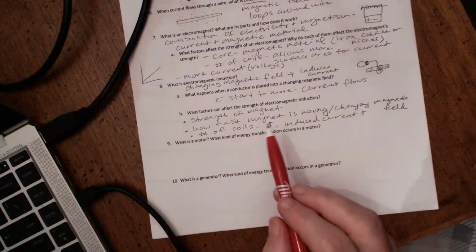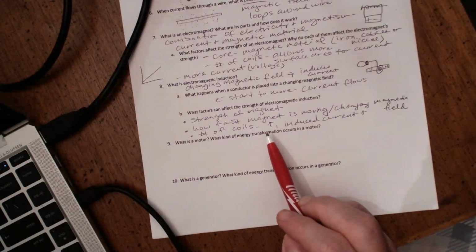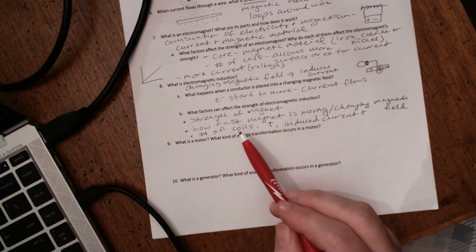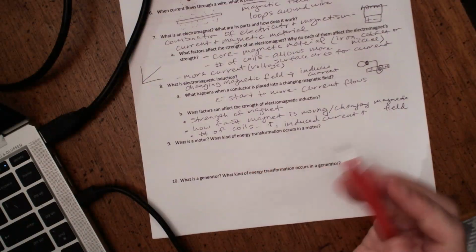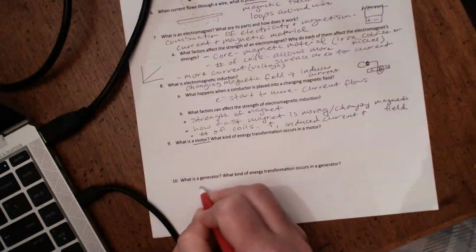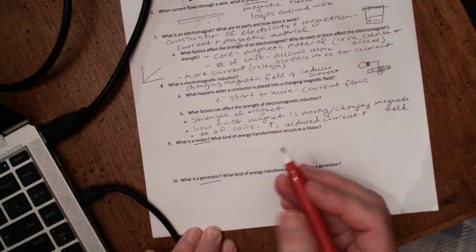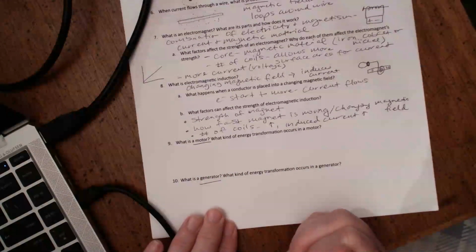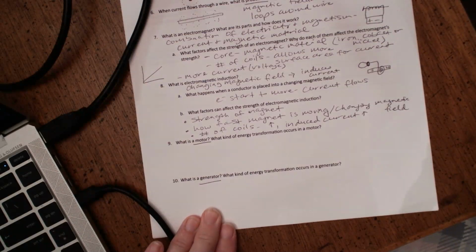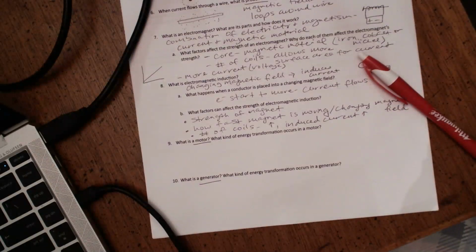And then we talked about some ways that electromagnetic induction is used out in the world. We talked about motors and generators. Both motors and generators use electromagnetic induction. They both use a magnet combined with current.